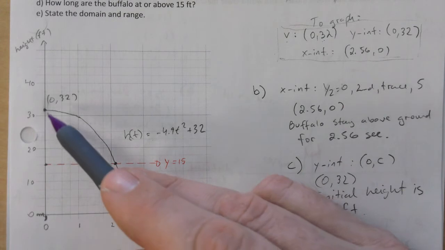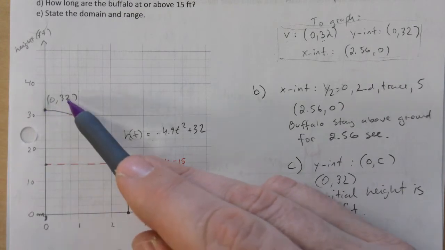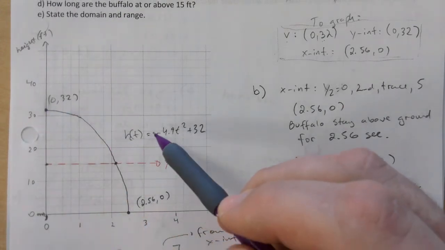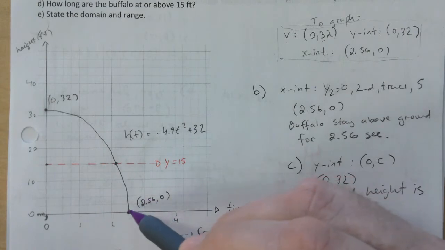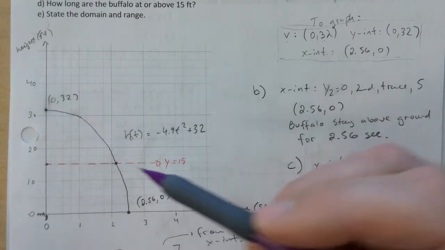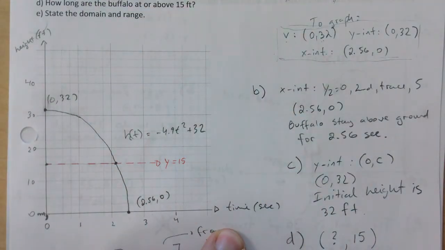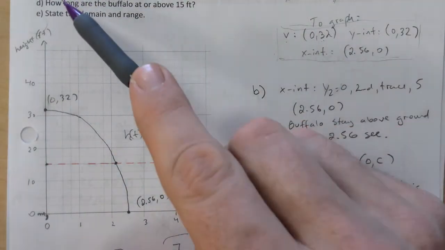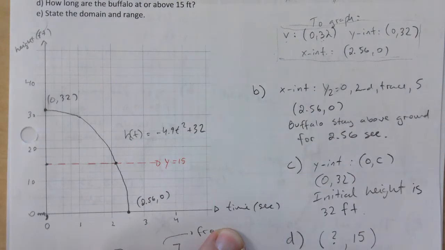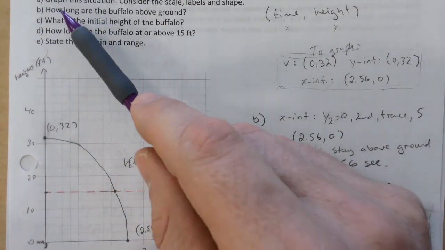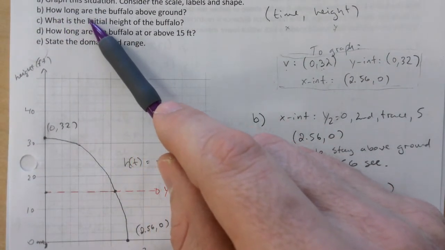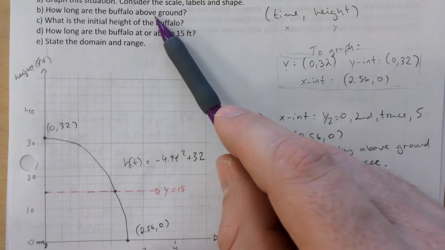So I start with my y-intercept, which is also the vertex. I have my equation. The points are where they're supposed to be. I have time and height labeled. Beautiful graph. I'm talking about your graph right now. You have a beautiful graph by now. How long are the buffalo above ground?